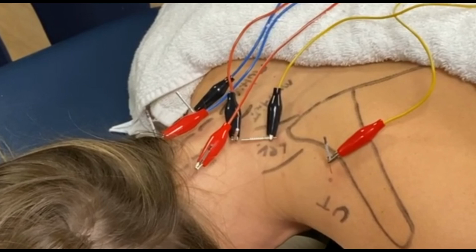To set up the leads for electrical stimulation, you'll do 1 channel on one side of her cervical paravertebrals. So in this picture, you see the blue wires as a black and a red on the right side of her neck. And then you'll set up the second channel on the left side of the cervical paravertebrals. So as you see, the red wire has a black and a red on the left side of her neck.